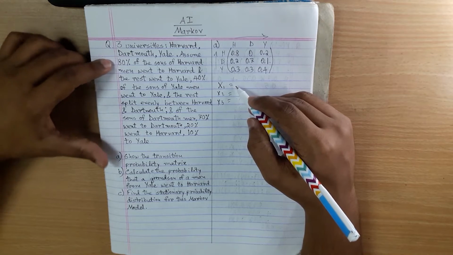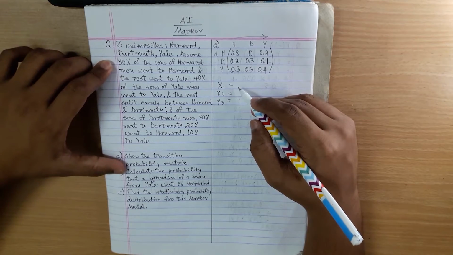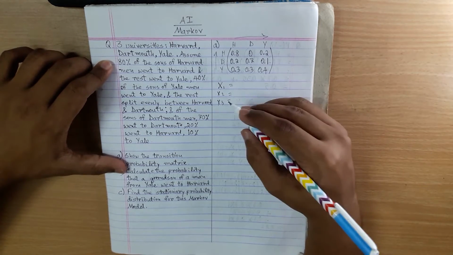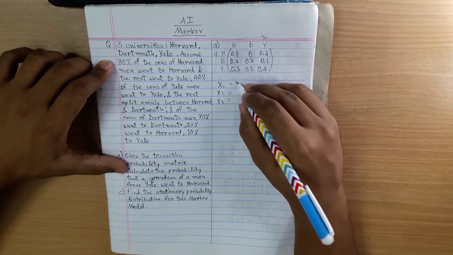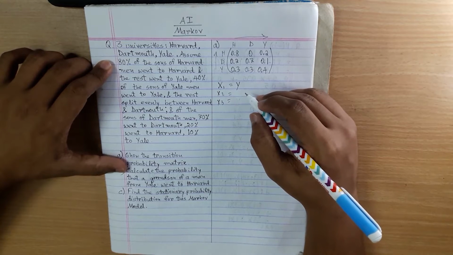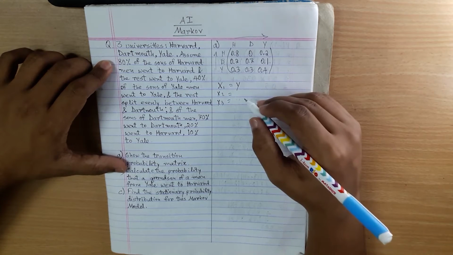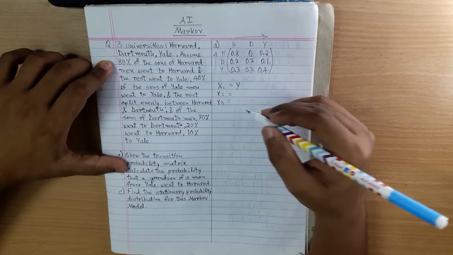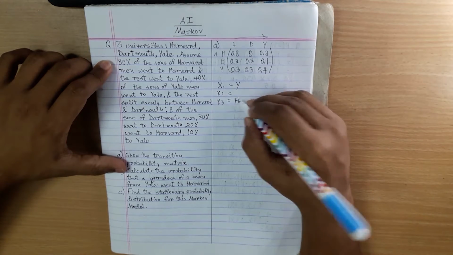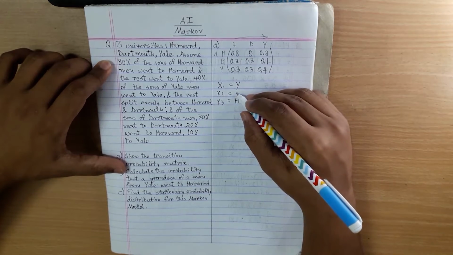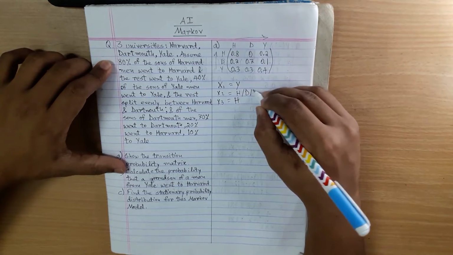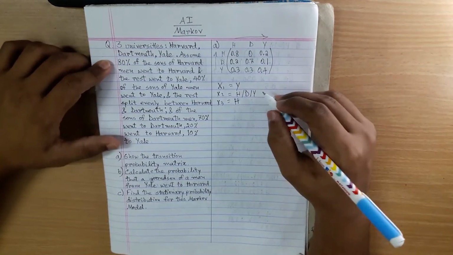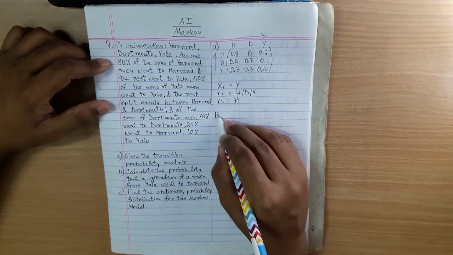So the grandson is going to Harvard, so x3 equals Harvard, and x2 is not given, so this can be either Harvard, Dartmouth, or Yale.